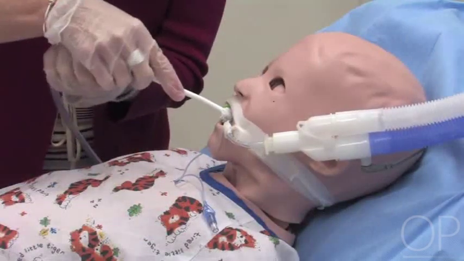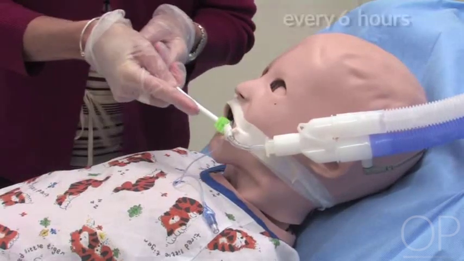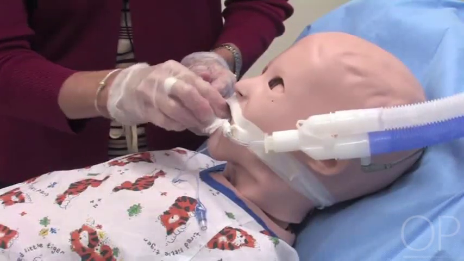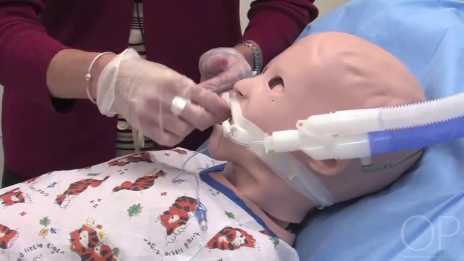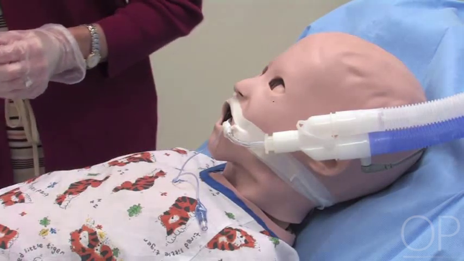At Children's Hospital Boston, we brush teeth and gums with toothbrush, toothpaste, and sterile water every 6 hours. If a patient does not have teeth, we will use a gauze with sterile water and rub all the surfaces of the gums, tongue, and mouth every 6 hours.